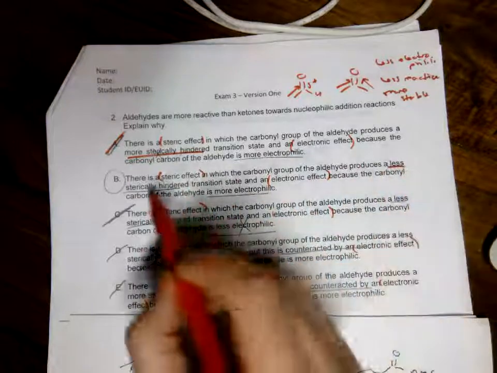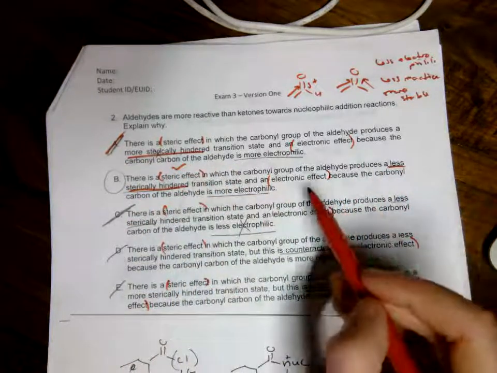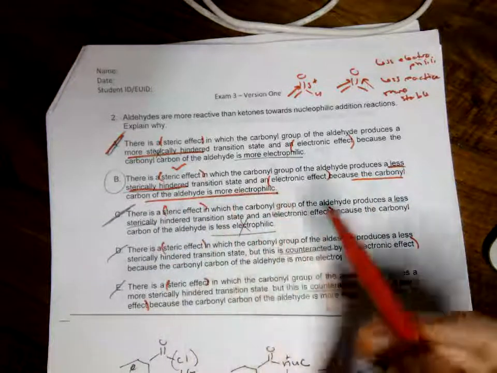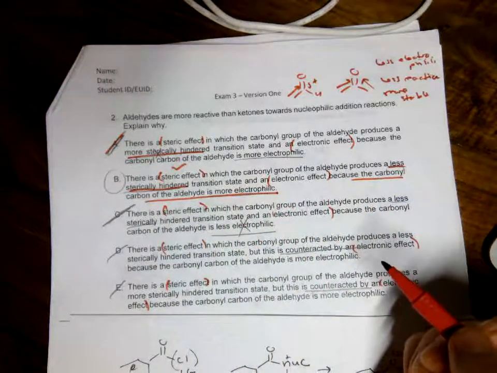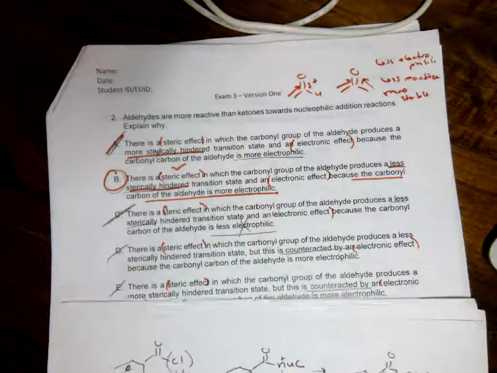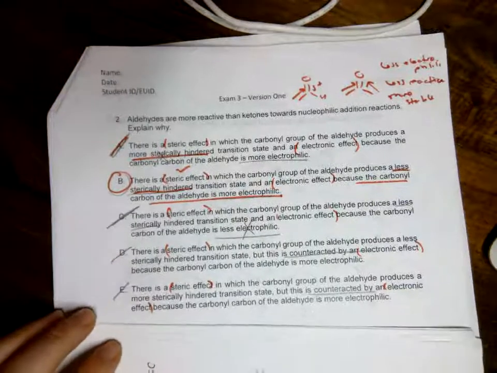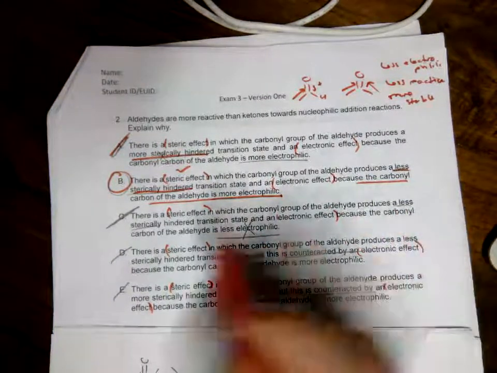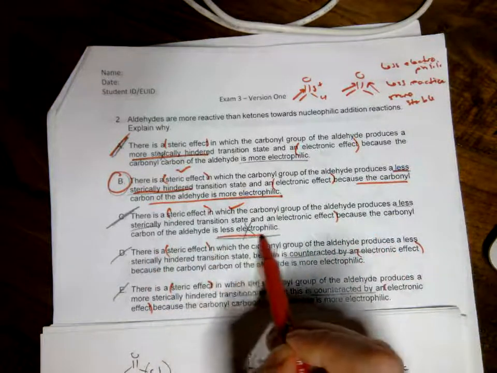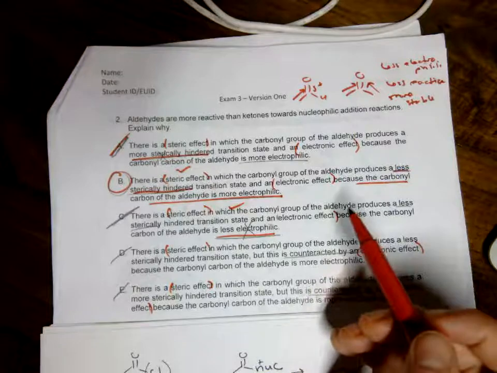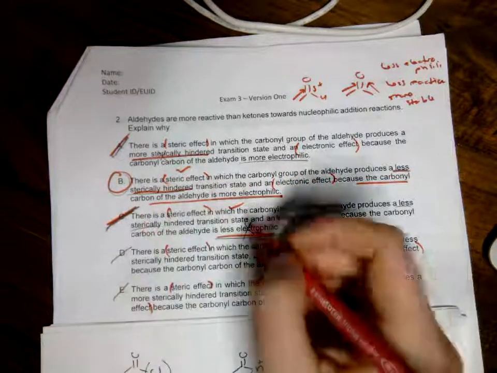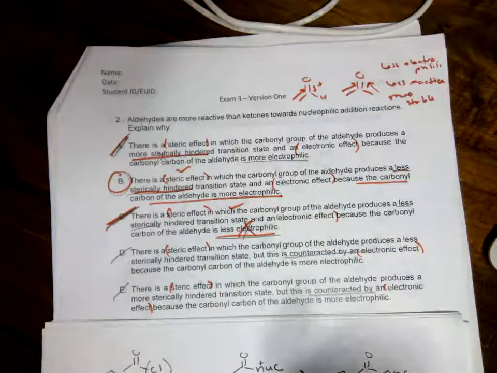Again, okay, on this one, I was like, less sterically hindered. That's a good sign. And then it was like, because of the carbonyl carbon, the aldehyde is more electrophilic. Oh, so that seems like a good response to me. But I check all of them just in case. You can literally see I checked every single one. So this one says aldehyde less sterically hindered. I was like, that's right. Carbonyl carbon of the aldehyde is less electrophilic. Well, we know that's not true. The carbonyl carbon of the aldehyde is more electrophilic. So that one's wrong.